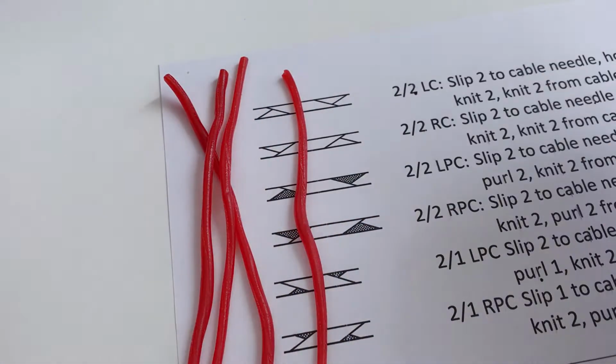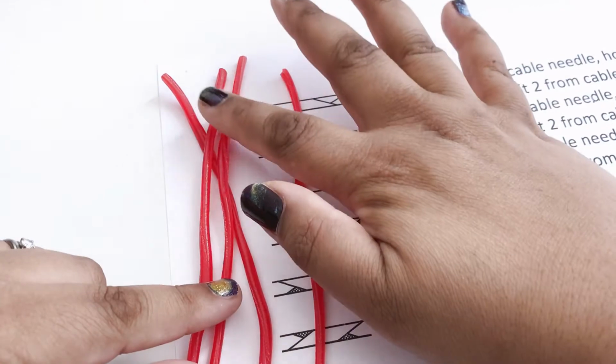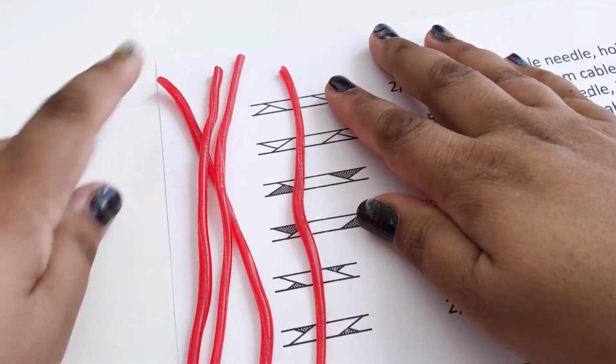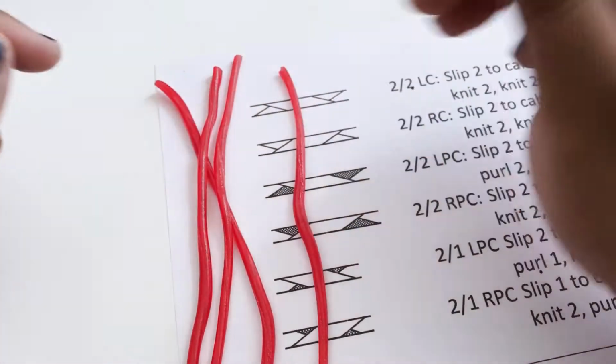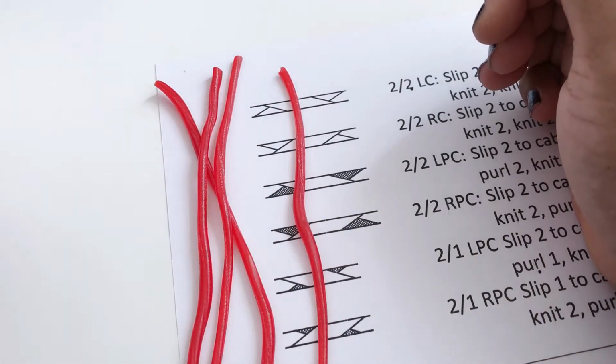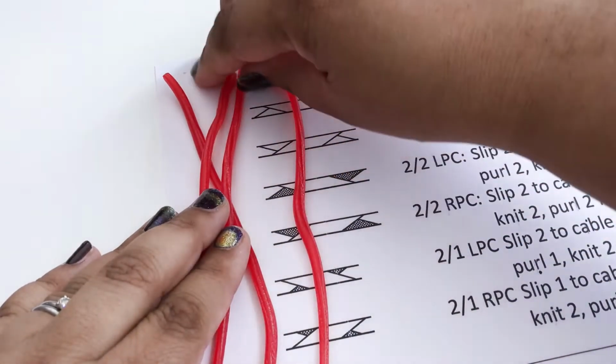Well, what would this be called? Well, let's see. This is 2 stitches over the top of 1 stitch. So this is a 2 over 1 right cross. Okay, how would that be done?